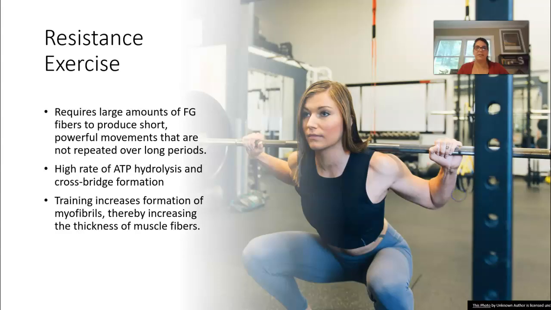Resistance training is going to require a large amount of the FG fibers because they produce very short, powerful movements that aren't going to be repeated over a long period of time. Think about if you're maxing out on your bench press, you're doing it very quickly and powerfully, and you're doing it one time. A high rate of ATP hydrolysis and cross bridge formation occurs in these types of activities. So ATP is going to be broken down very, very quickly.